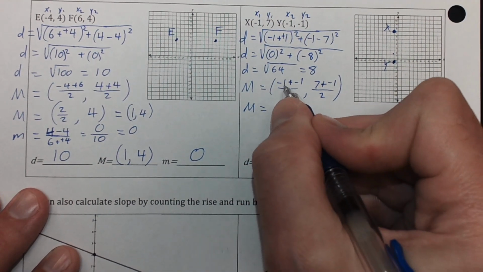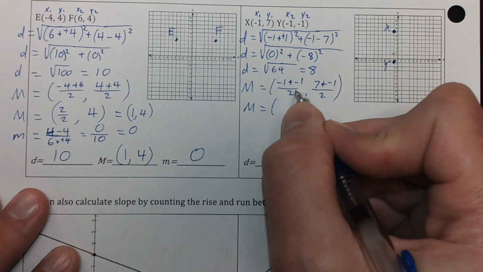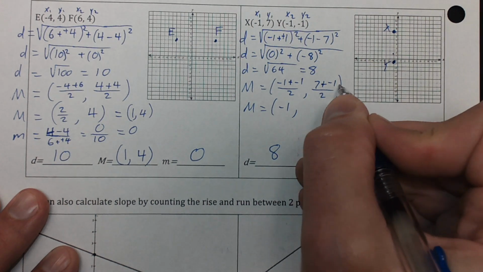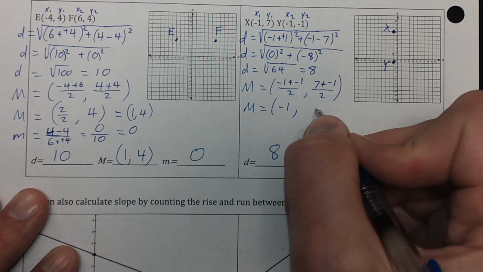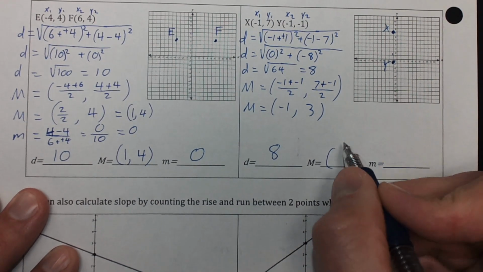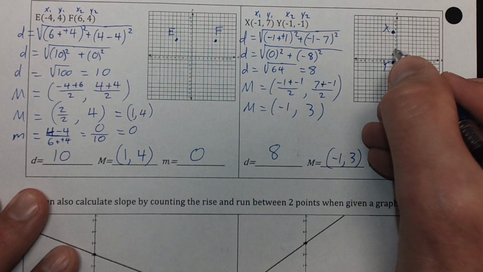The midpoint is -1 plus another -1, which is -2. -2 divided by 2 is -1. 7 plus a -1 is 6. 6 divided by 2 is 3. So the midpoint between them would be right at -1, 3, which looks about right. -1, 3 is right in the middle.